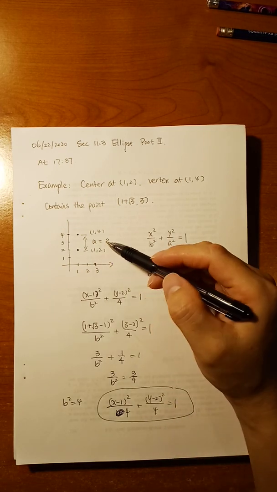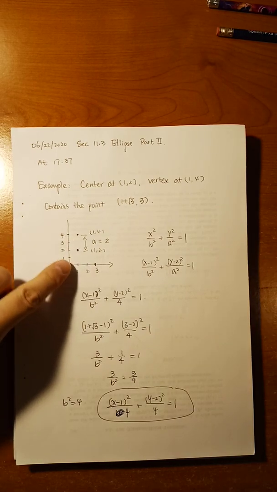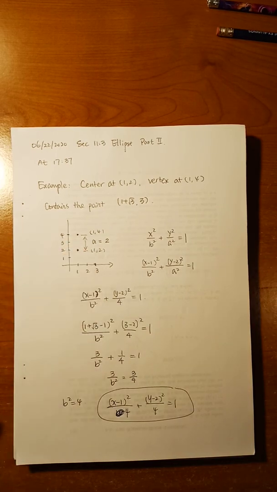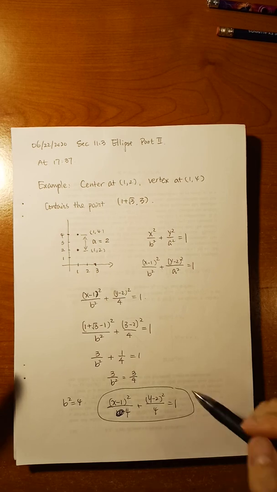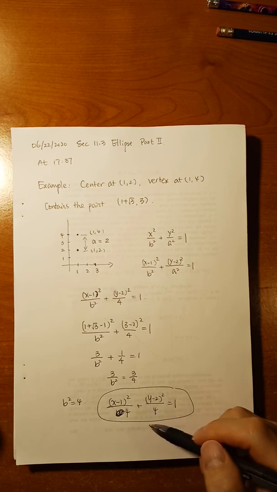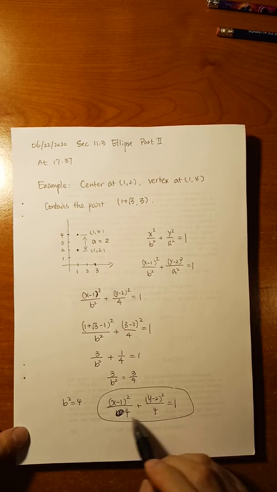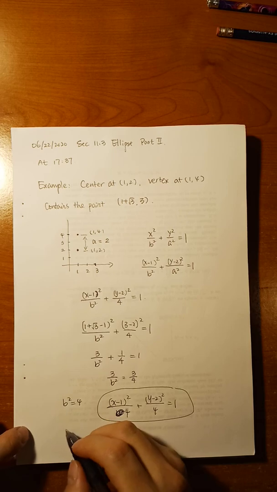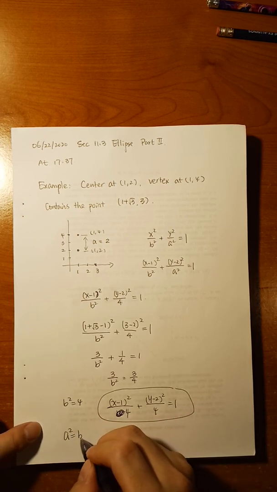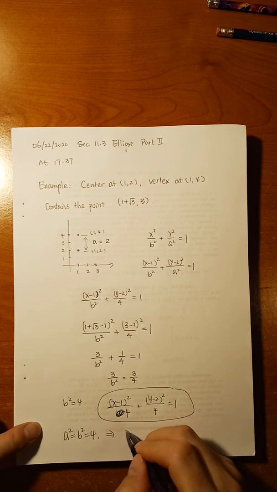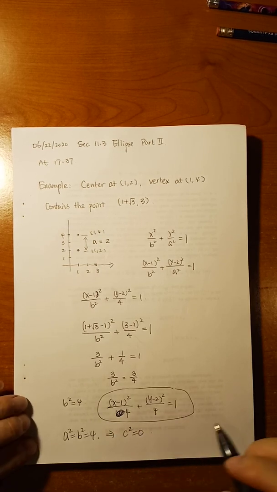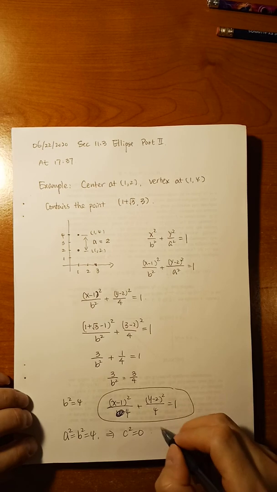Okay, so in the original video, I put this center at the wrong place, so I got a equal to 3. If a is 3, everything will be changed. So that's the mistake I have made. But there's one more thing I want to discuss about this example. This example is special. a squared is equal to b squared. See here they have the same denominator. If this happens, this implies c squared is 0. c squared is 0. Two foci become 1 point.